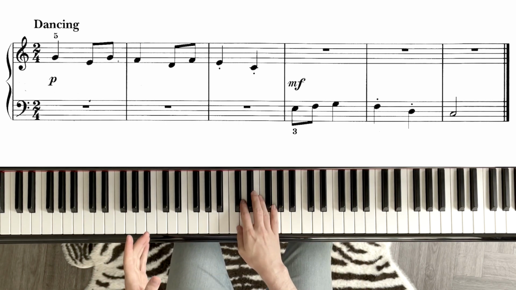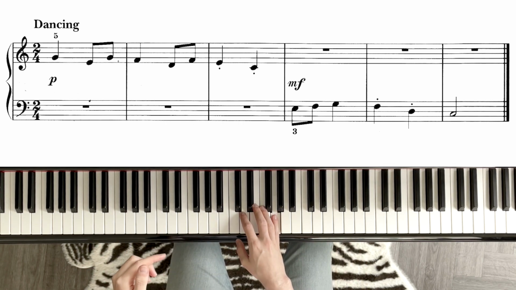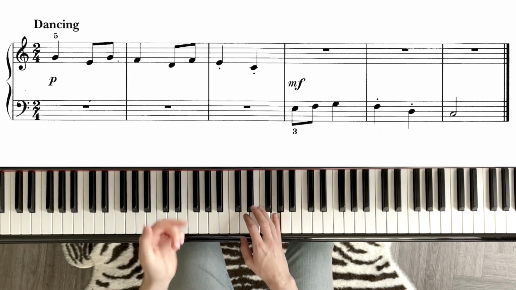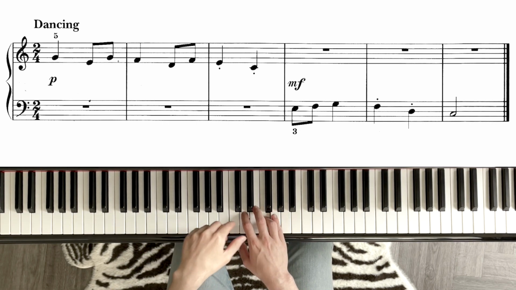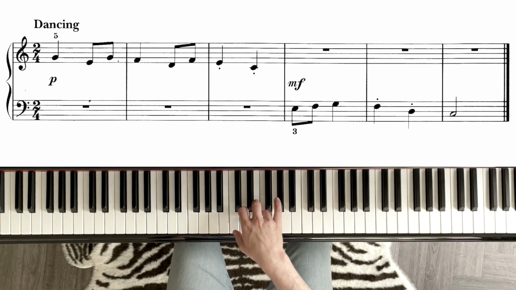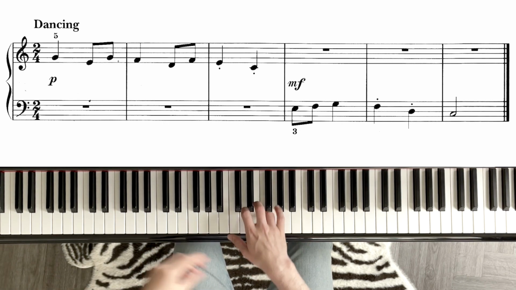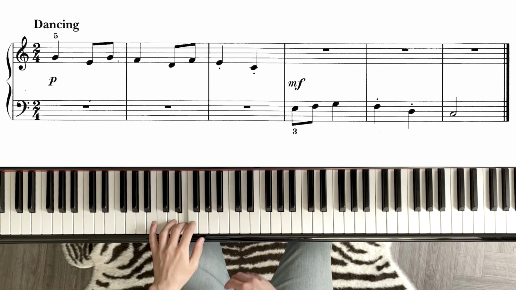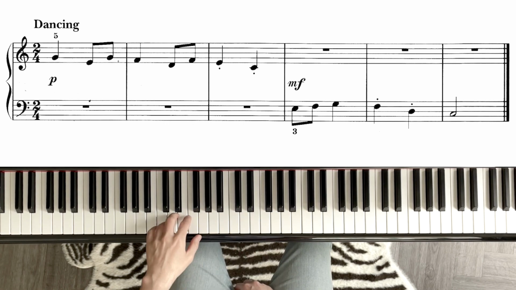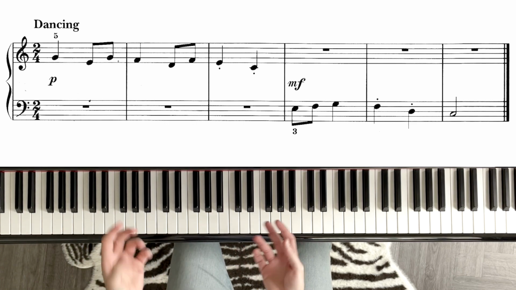So when I start playing this, instead of going 1 and 2 and 1 and 2 and, I'm going to think of my rhythm as long, short, short, long, short, short. Ta, ti, ti, ta, ti, ti, ta, ta, ti, ti, ta, ta, ta, ta. And this way I can read the rhythms much easier.